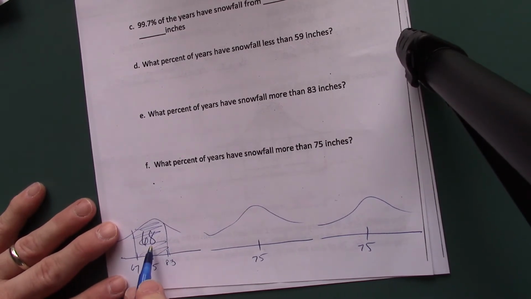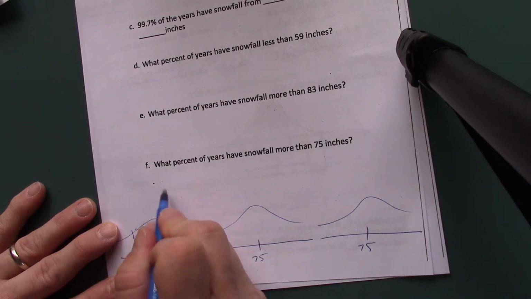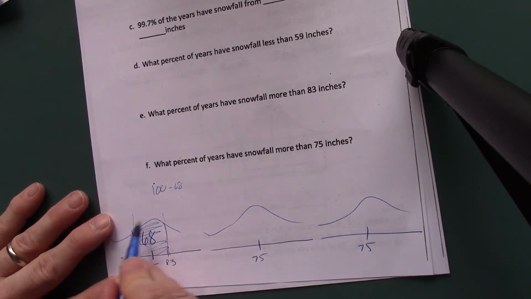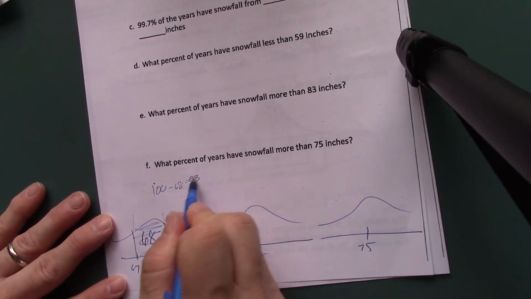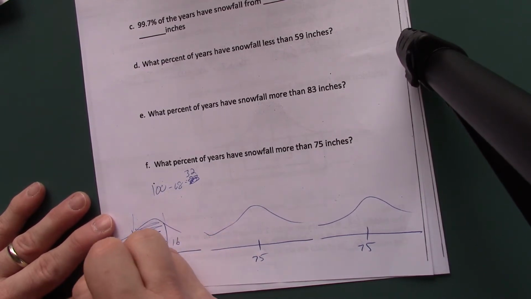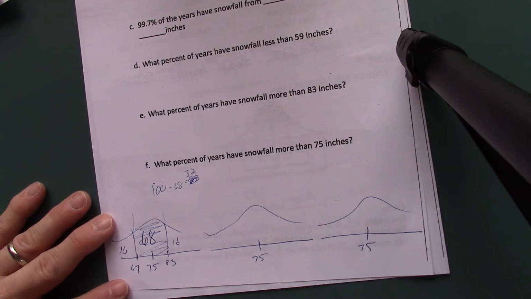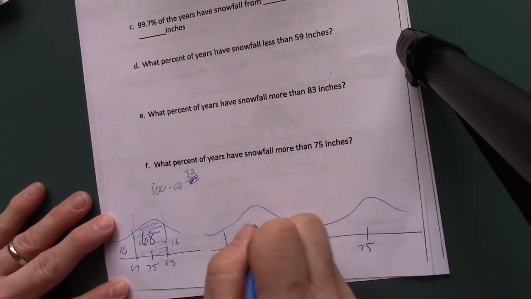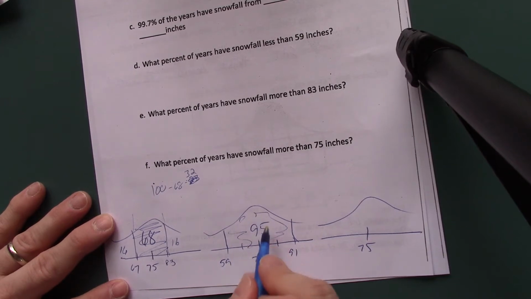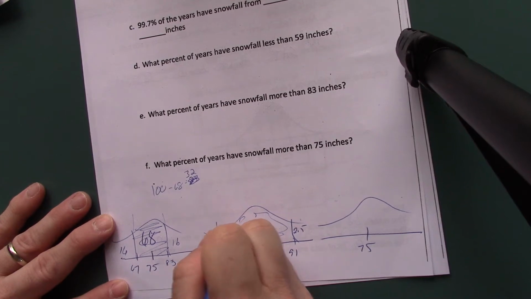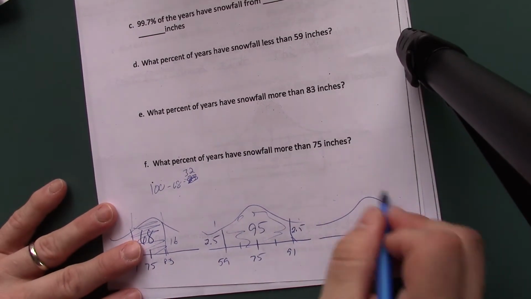So again, going back to what I was saying before, if 68% are within the middle and 100% makes up the total, we can go 100 minus 68 to figure out that these parts right here make up 32% of the rest of the graph. So that means we can split this into 16 and 16 because it is symmetric, right? Similarly here, we go 2 standard deviations out, and I've got 91 and 59 within 2 standard deviations. So again, that's 95, right? So I know that the rest is 5%, so this is 2.5% out here and 2.5% out here. Again, all of it is 100.